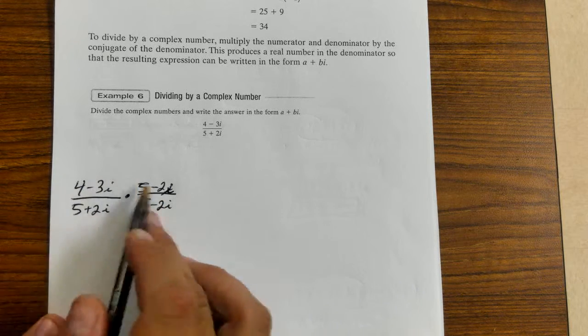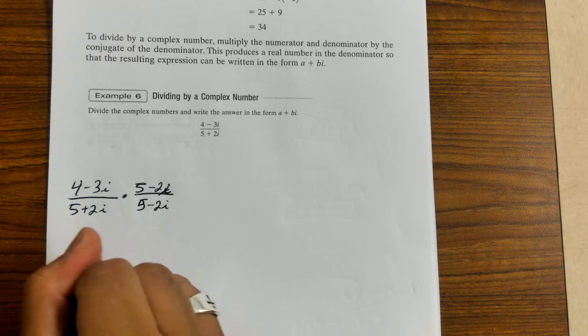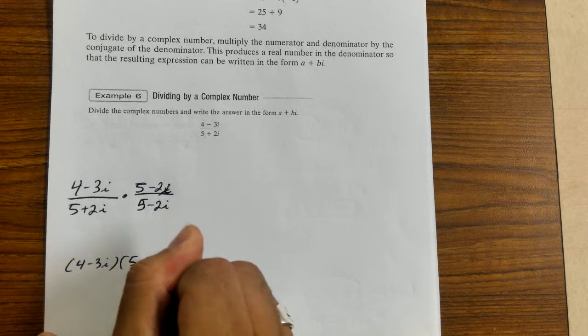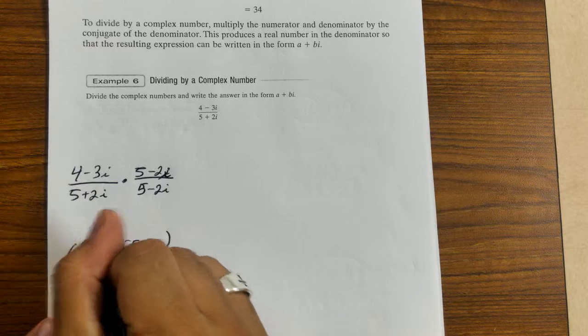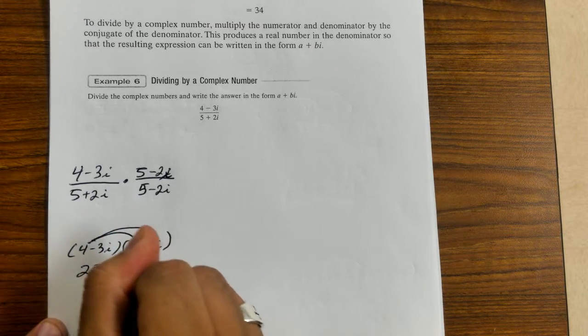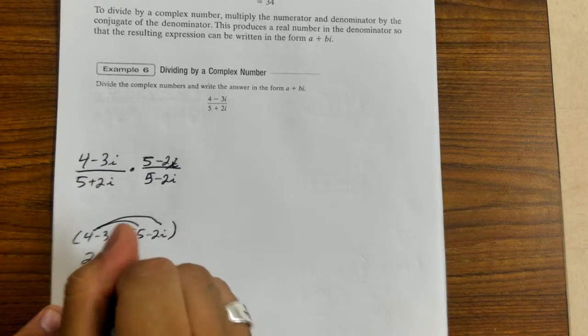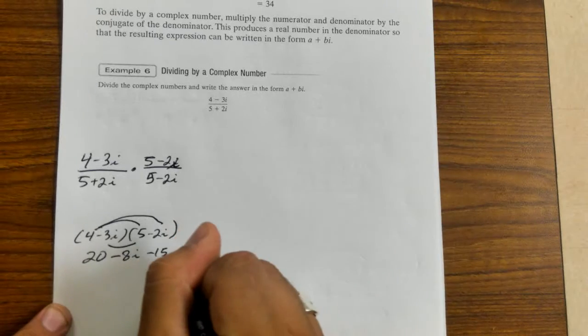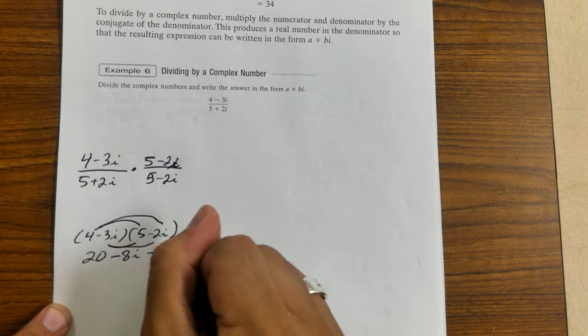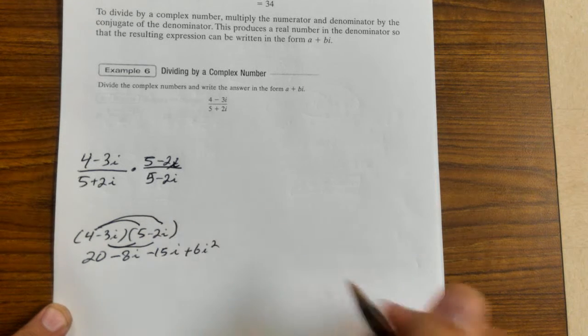So the numerator I'm going to do first down over here: 4 minus 3i times 5 minus 2i. 4 times 5 gives me 20. 4 times the negative 2i gives me negative 8i. Negative 3i times 5 gives me a minus 15i. And negative 3i times negative 2i gives me plus 6i squared.